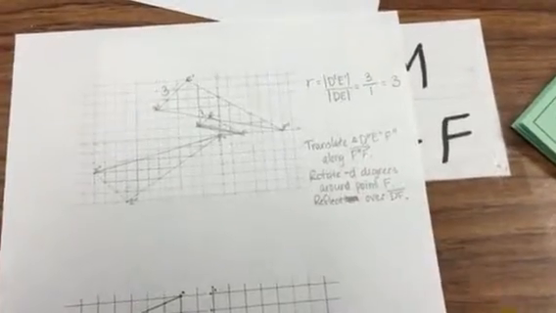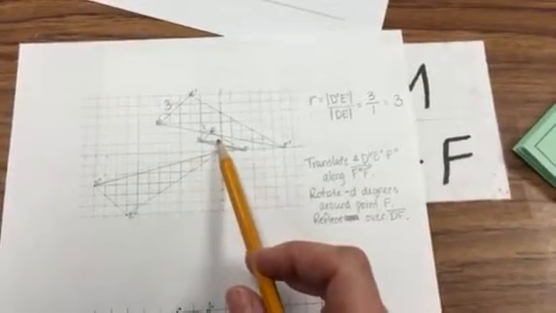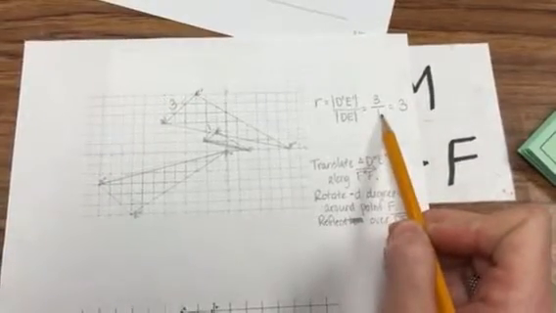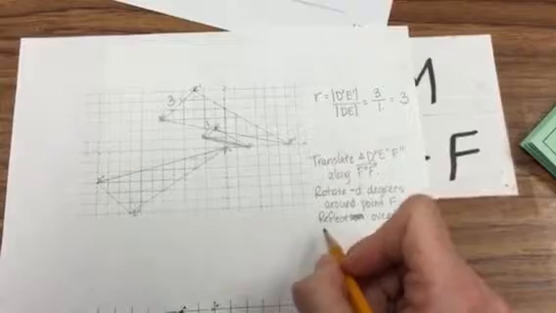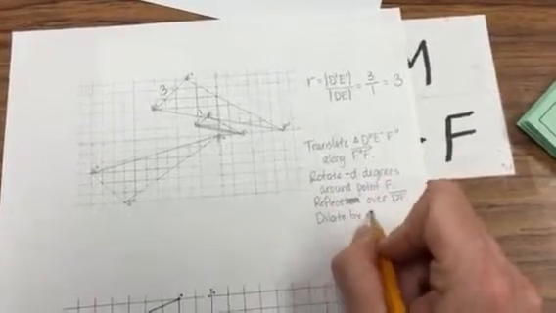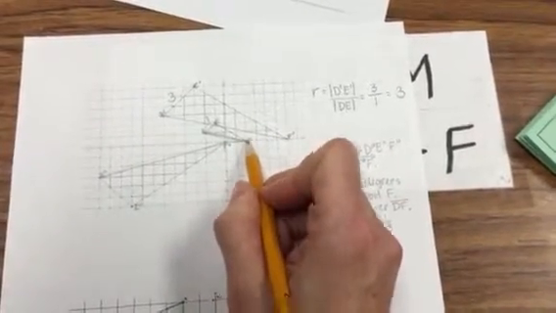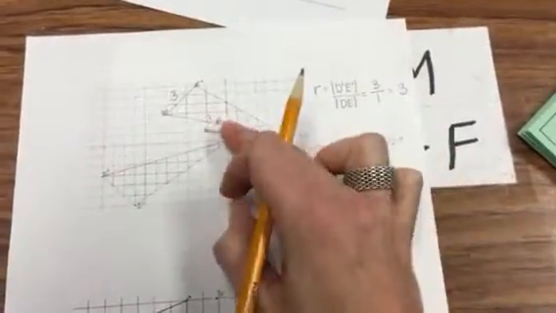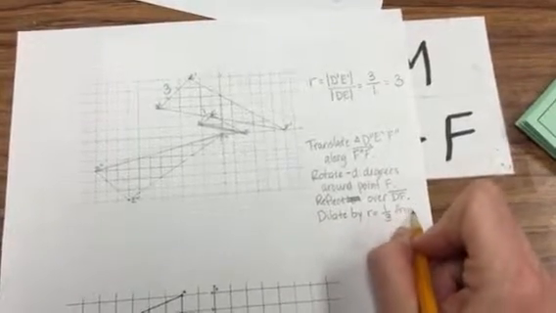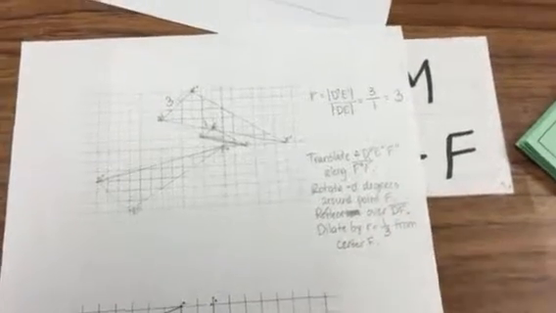And then I'm going to need a dilation, and since I'm shrinking, I know that my scale factor is going to be less than 1. And since I'm mapping back onto itself, I know I'm going to need the reciprocal of 3 over 1, so I'm going to use a scale factor of 1/3. And since these 2 points are the points that match up, I'm going to be shrinking it back down to this image right here. F is my center point. And there's my sequence.